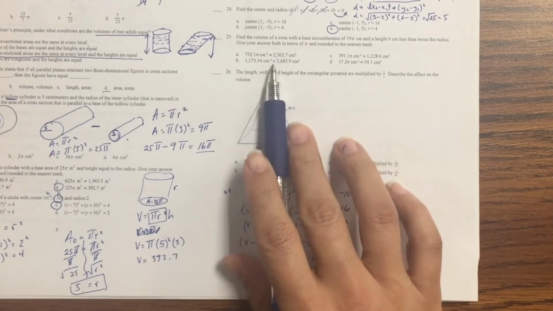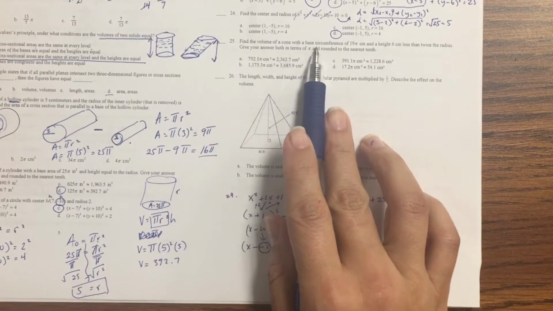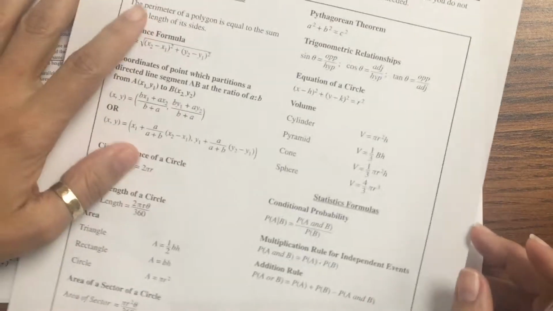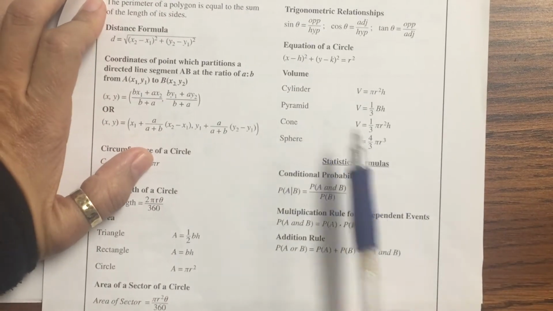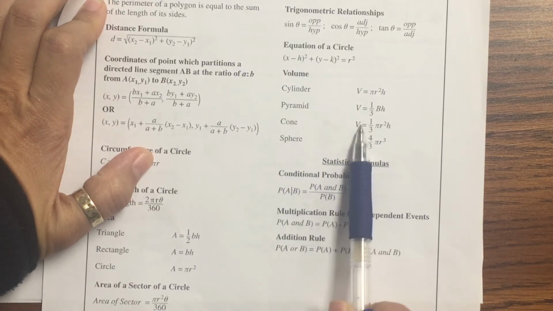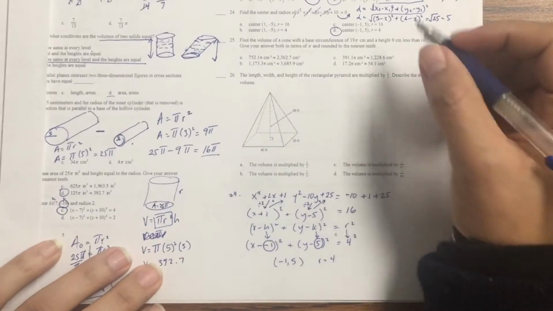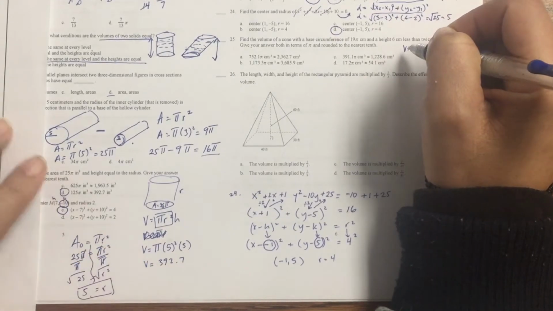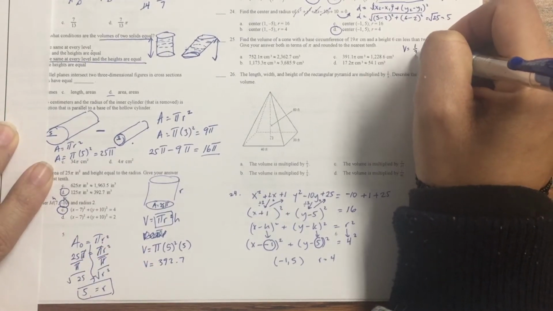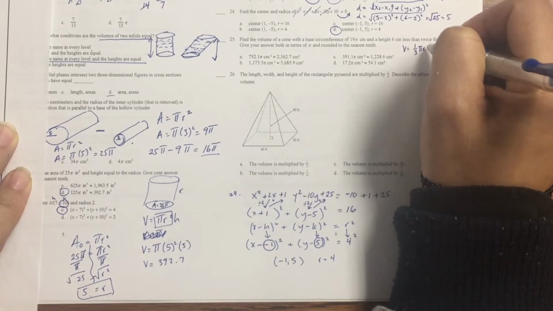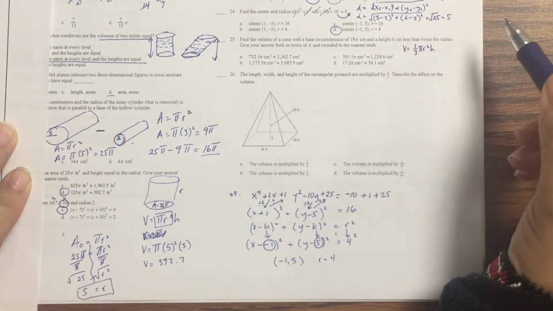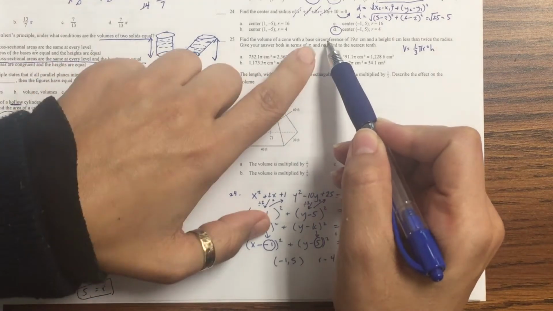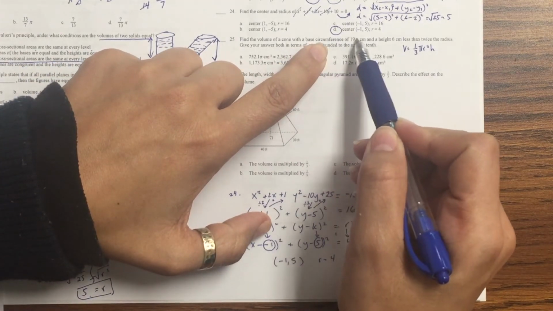All right, number 25. Find the volume of a cone. So look, I'm not even going to read first. I'm going to look for it. Volume of a cone. Write that down. So the volume of a cone is equal to 1/3 pi r squared h. Okay. All right, so the volume of a cone with a base circumference of 19 pi.